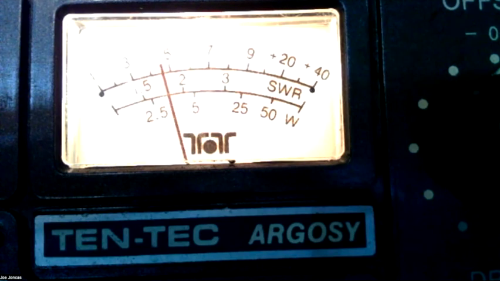And the point is, if you want to go to QRP, which many people do, and especially in emergency communications, when you're running on a battery that has no way to get recharged.